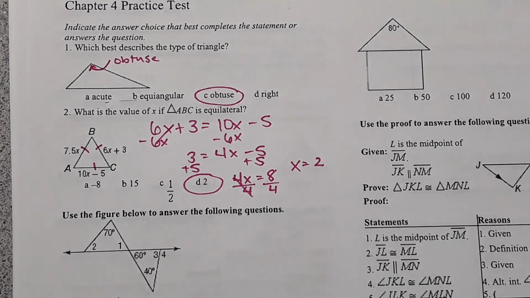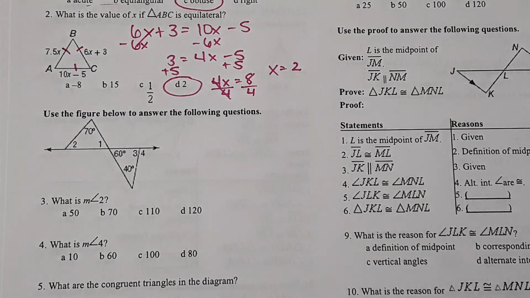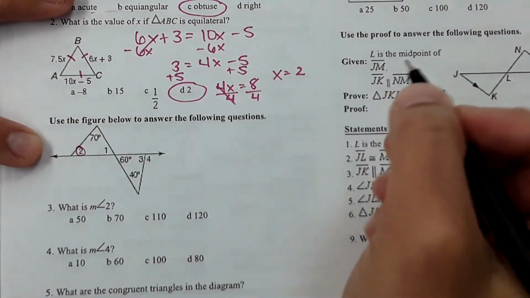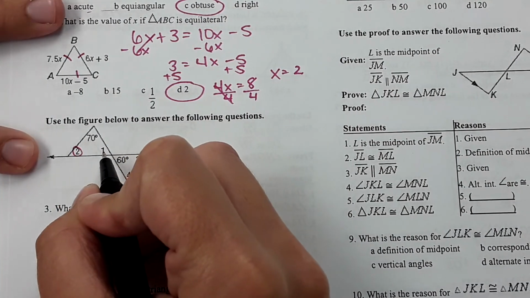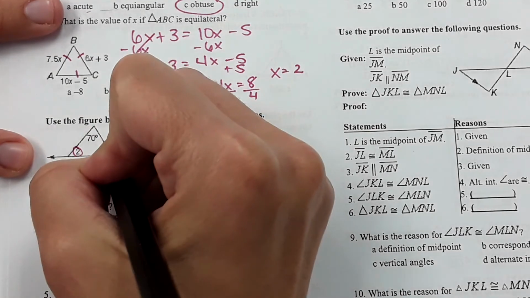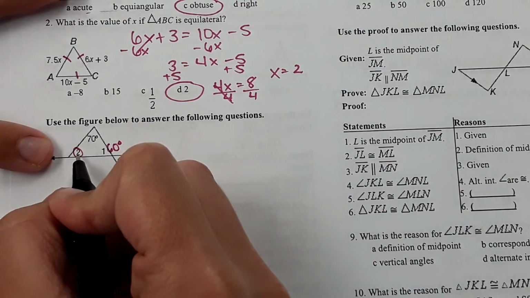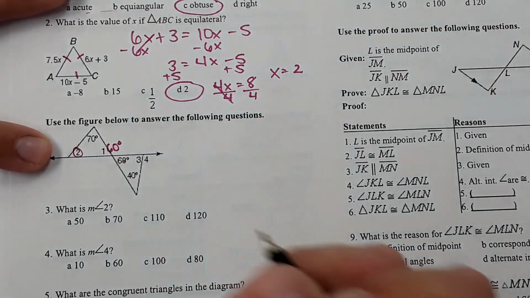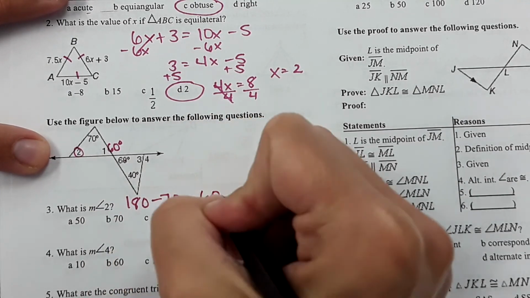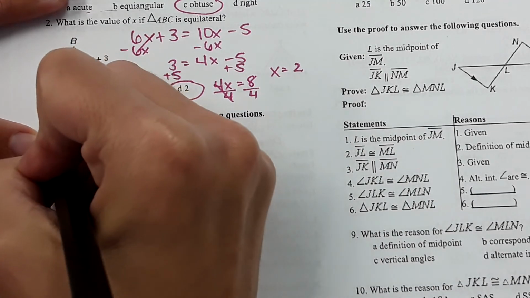Okay. So number 3. What is measure of angle 2? Right here, so we're trying to find this one. In order to find that one, we have to get measure of angle 1. So vertical angles here are congruent, so measure of angle 1 must be 60 degrees. And now we can figure out measure of angle 2 because these 3 angles would add up to 180. So 180 minus 70 minus 60 would give us 50 degrees. So measure of angle 2 is 50 degrees.